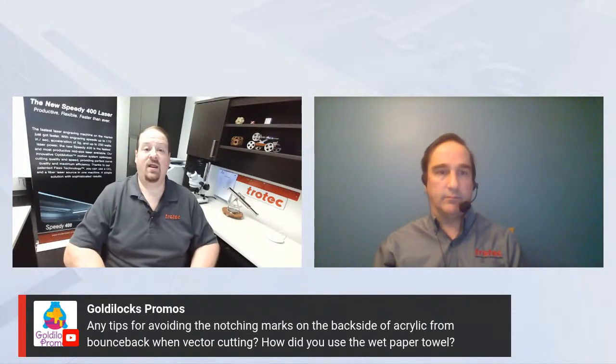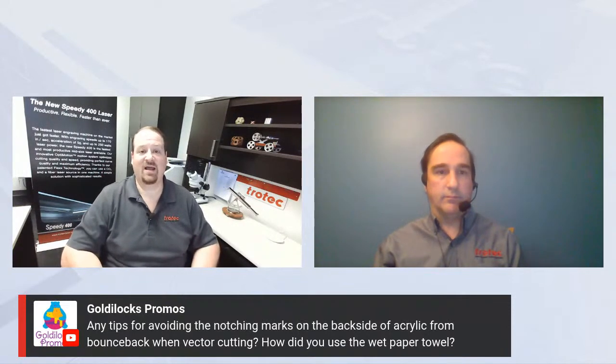The wet paper towel trick is ideal for cutting acrylic because you can take 3 or 4 layers of wet paper towel and place it underneath the acrylic before you cut it. One, it reduces the tick marks and reflection points, and two, it eliminates the flaring and flaming on the backside, and it has worked exceptionally well in my testing.